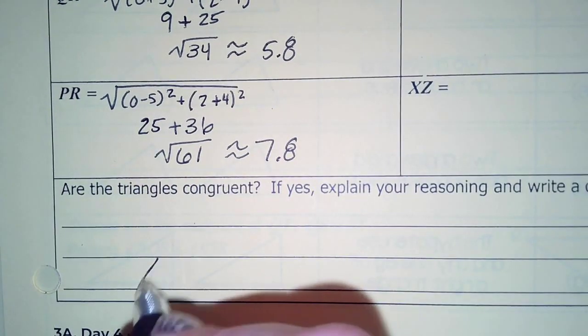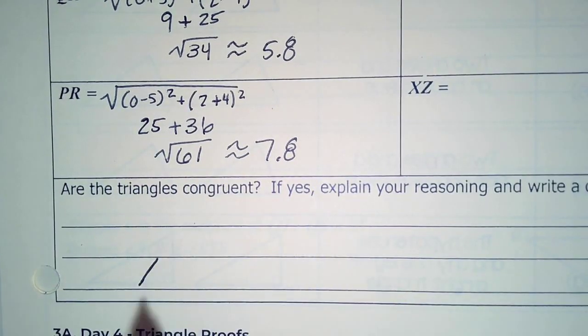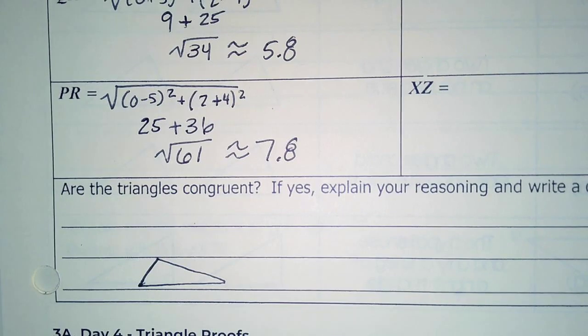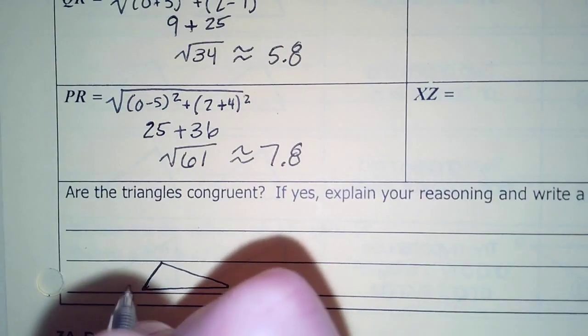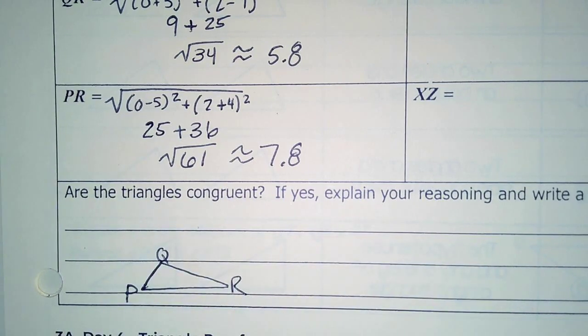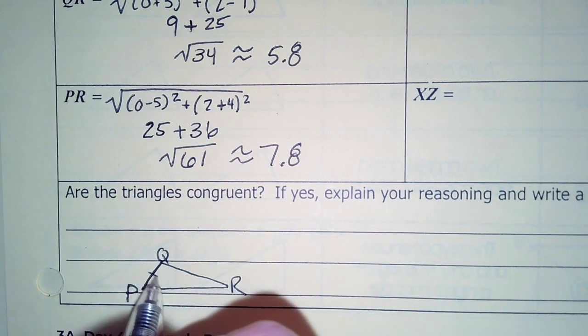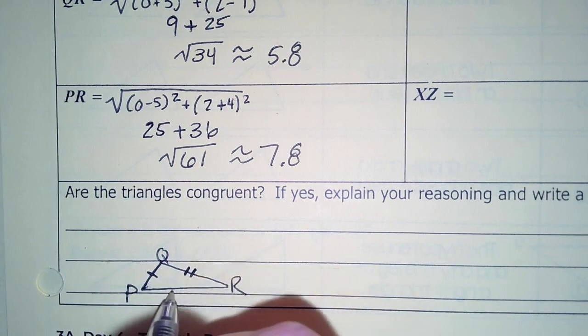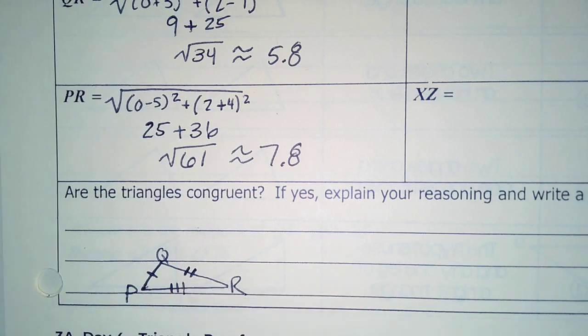So let's go ahead and just sketch what this could look like here. I'm just going to have a triangle. It's probably not exactly like that, but it's some kind of triangle. And we have P, Q, R. PQ is one length, QR is a second length, and PR is a third different length.